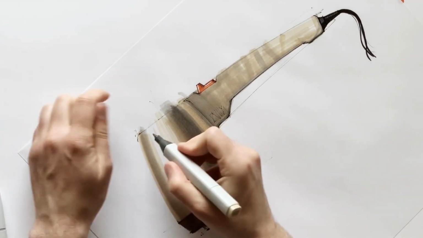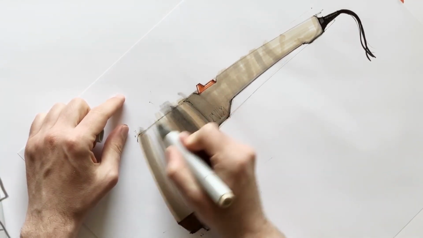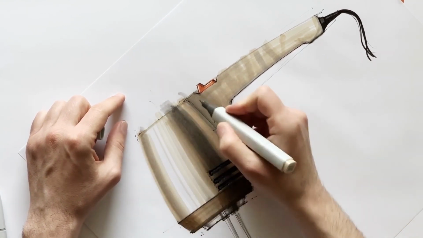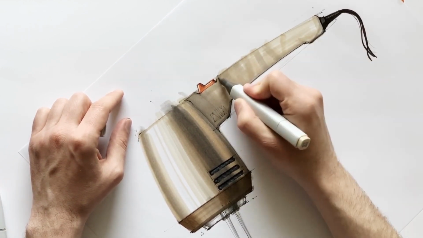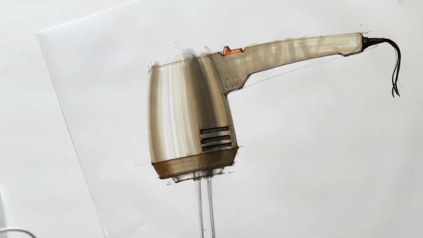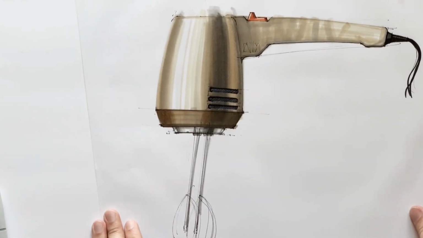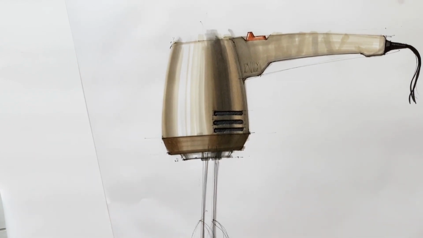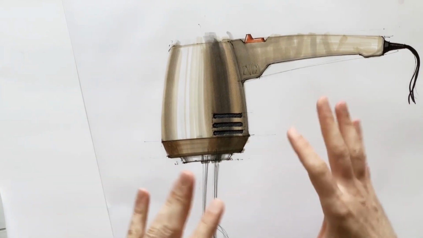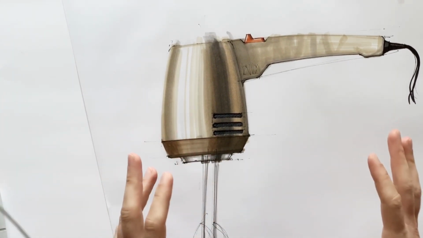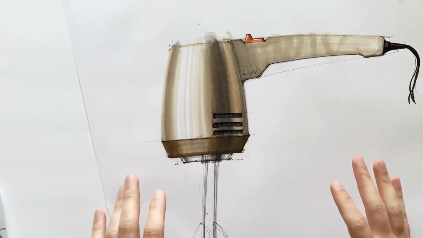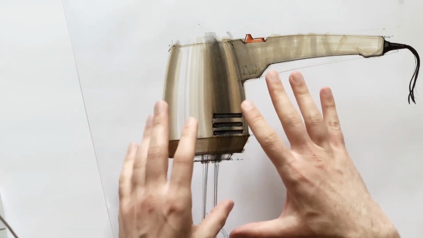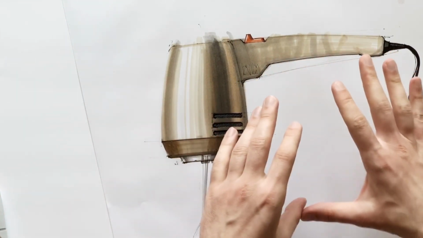Okay, meanwhile I will go over these edges to create a nice crisp look. So we are getting there. And now we can apply some background. When I'm applying a background, I'm imagining as if it's right next to a pink wall, which means I will cast the shadow of this product on the wall.